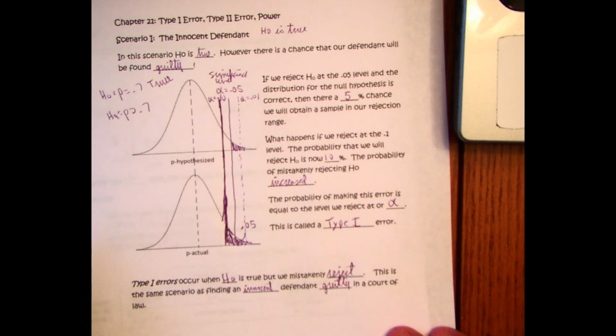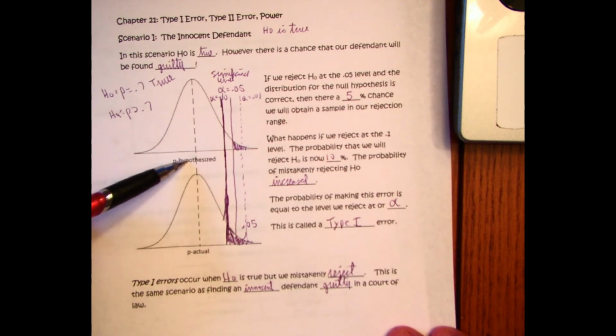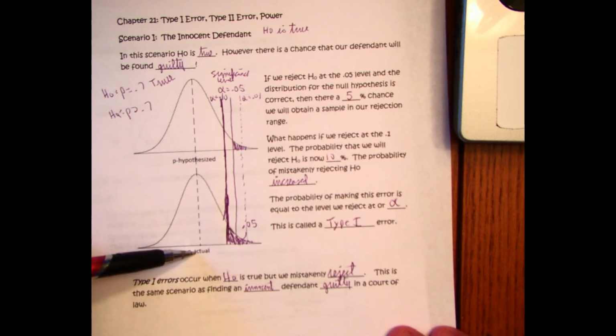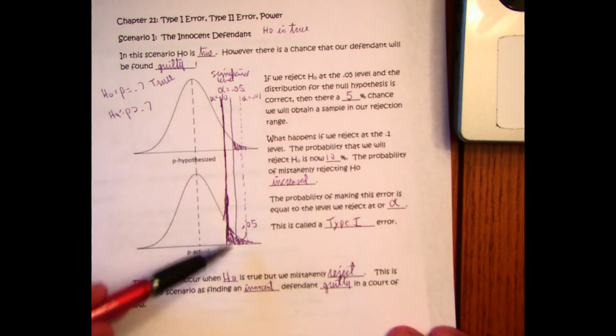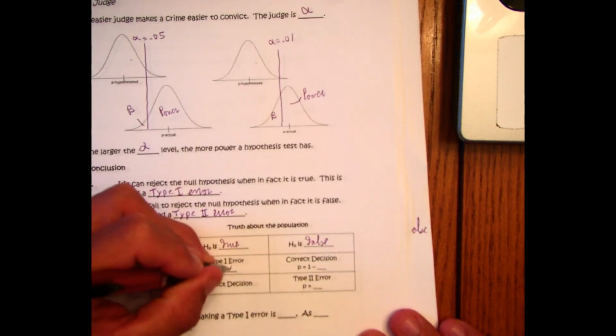Okay, so that is this situation right here. We hypothesized the distribution. This is the actual distribution. We set the alpha level, and anything to the right of alpha, we wound up rejecting the null. So in effect, what is the probability of committing a type 1 error? It's alpha. It's our significance level. If H0 is true and we fail to reject H0, we made the correct decision. Good for us.